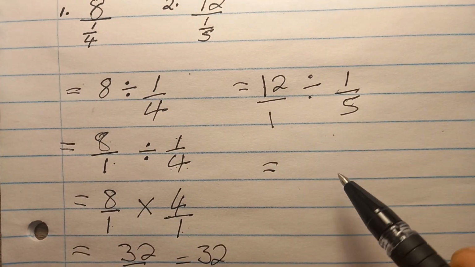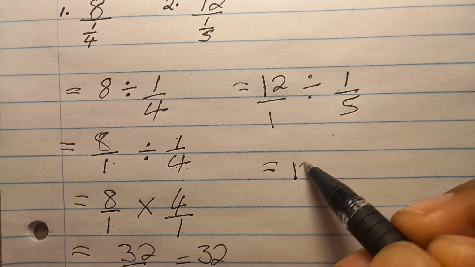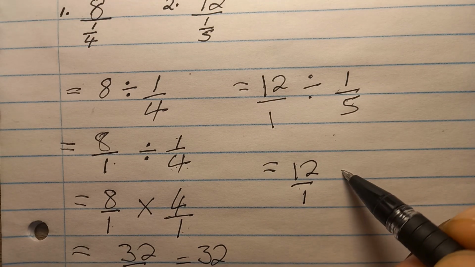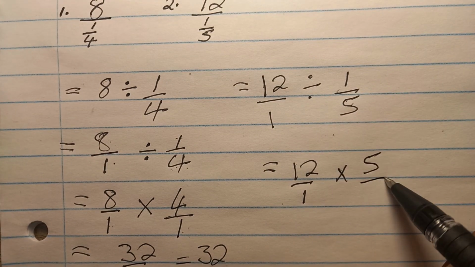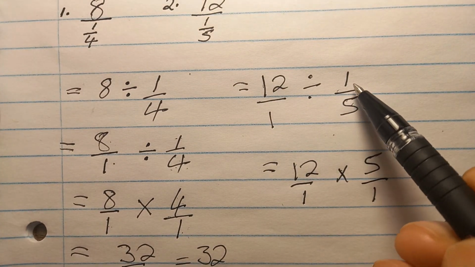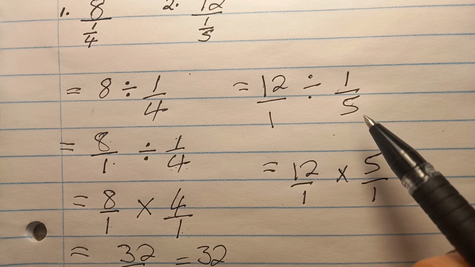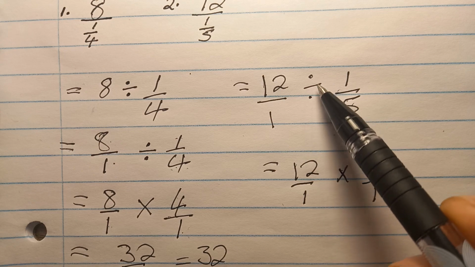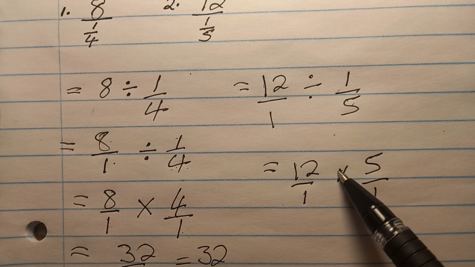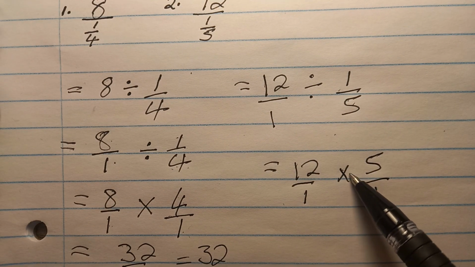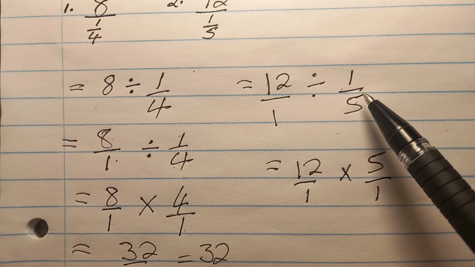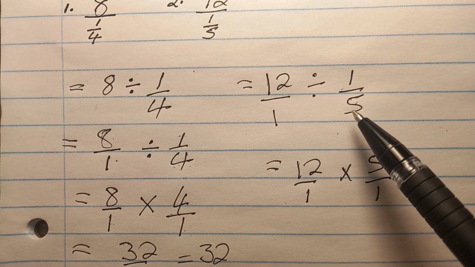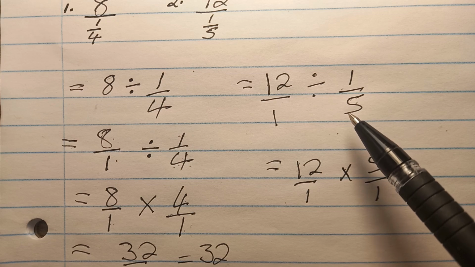When we change here, we get 12 divided by 1 multiplied by 5 divided by 1. Why are we changing here? Instead of 1 over 5, we are writing 5 over 1, because we have replaced the division sign with a multiplication sign. The numerator becomes the denominator and the denominator becomes the numerator.